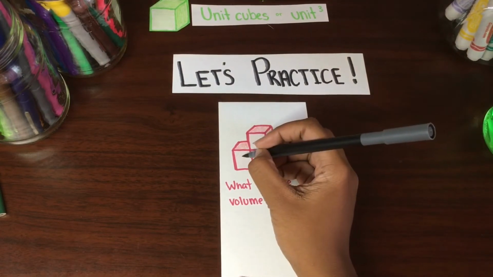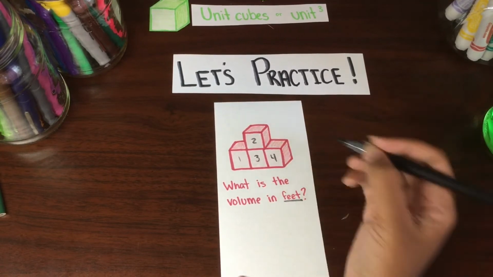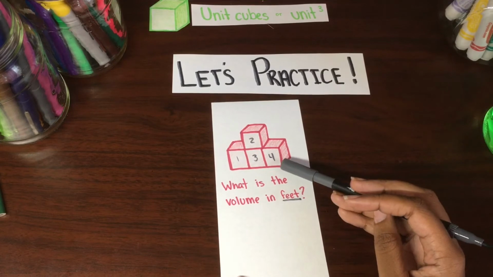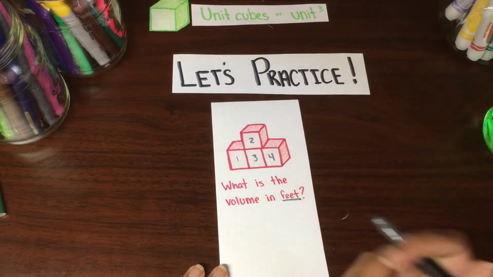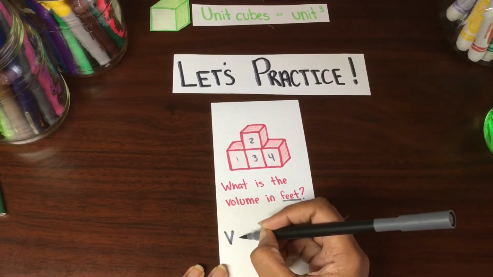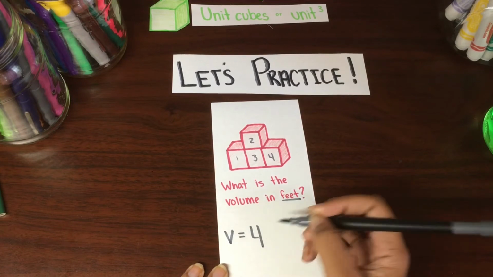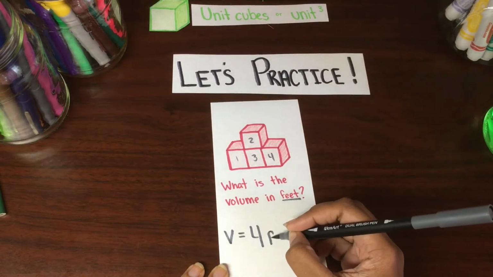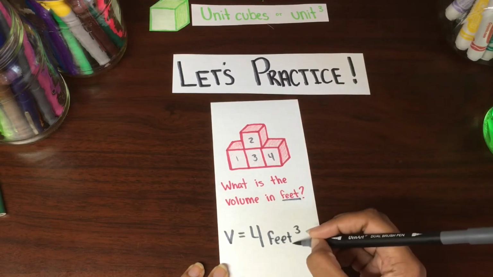So we have 1, 2, 3, 4 boxes. And we also see that it only goes 1 back, so there's not a second row of boxes behind these. So, the answer for this equation is that our volume is 4 feet. And don't forget you're cubed.